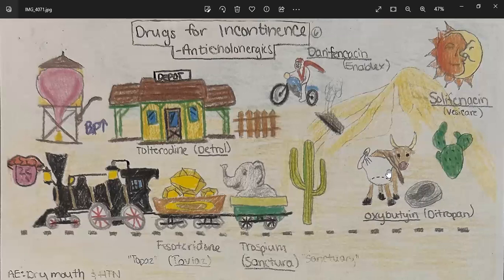The next drug is tolterodine or Detrol. So Detrol is kind of like depot. Detrol depot. So that's that. The next drug is darifenacin. Darifenacin to me looks like it has the words dare and fence in it. So we have a daredevil who's jumping over a fence, darifenacin. Next is solifenacin. Solifenacin starts with sola, like solstice. So we have the summer solstice going on here. And again, it's sort of by this fence.